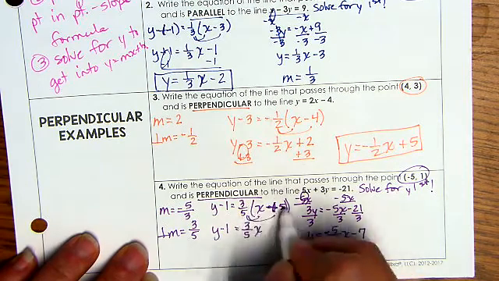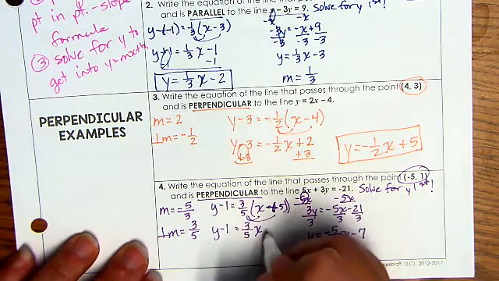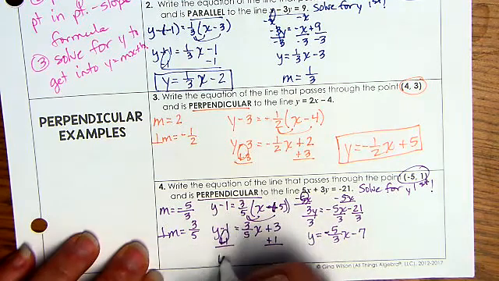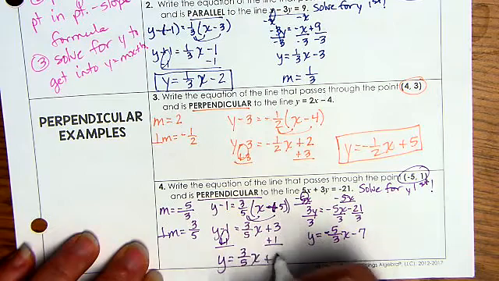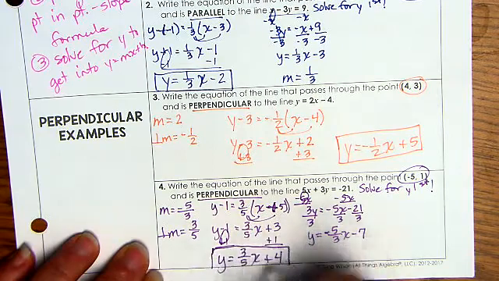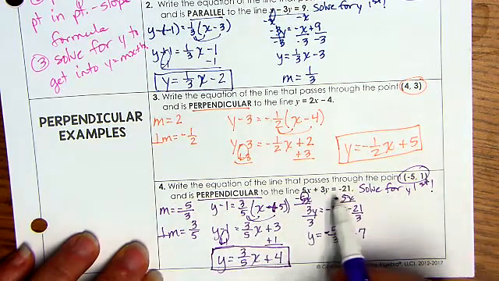The 5s are going to be nicely canceling. This is so nice when they work out that way. So this becomes 3/5 x plus 3. Add 1 to both sides, and we get y equals 3/5 x plus 4. This is the equation that is perpendicular to the one in standard form right here.